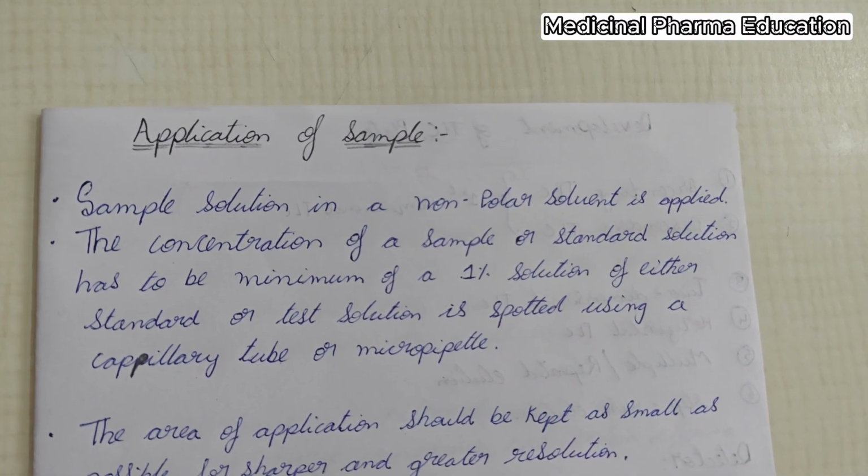Next, we will go with the application of the sample.